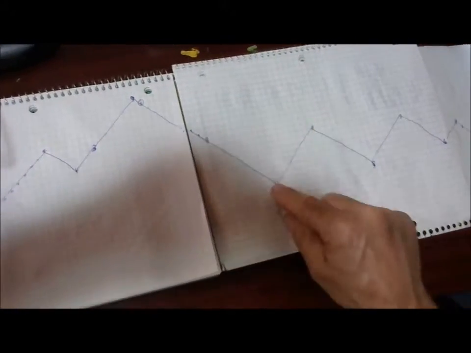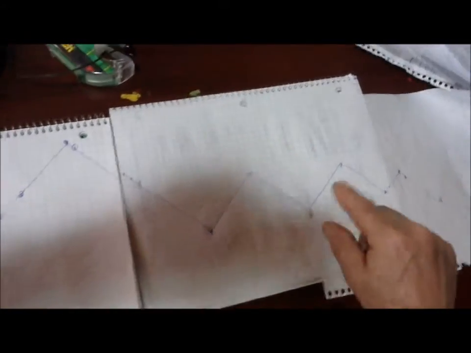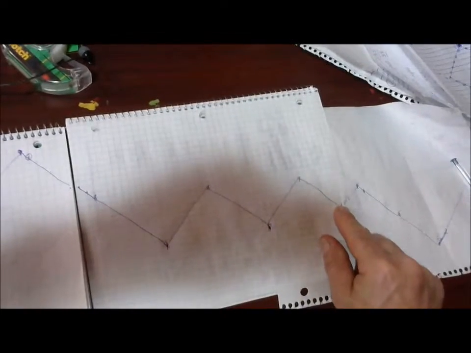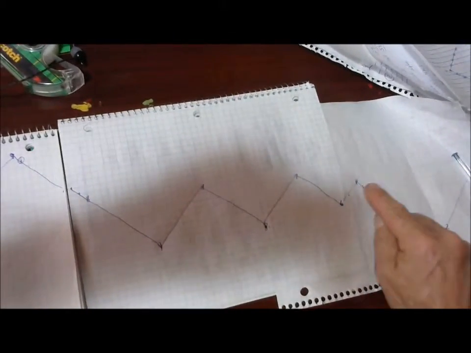Reverse. Go up 8 spaces. 8 and 9 is 17. Reverse. Go 8. 8 and 8 is 16. 1 and 6 goes 7. 7 and 7 is 15. 1 and 5 is 6. Reverse. Reverse. 6 and 4 is 10. Reverse. 4 and 1 is 5.